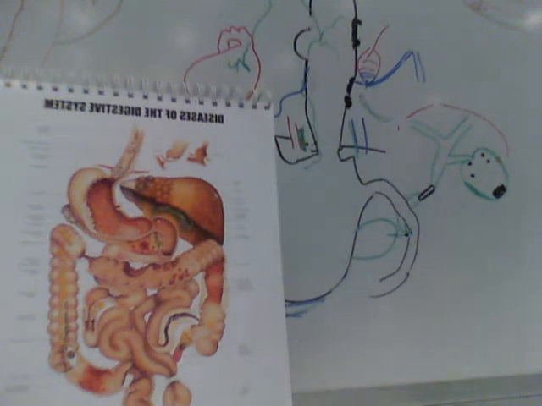The next thing we're going to talk about now is the actual cholecystitis. Okay, cholecystitis is inflammation of the gallbladder. It is usually caused by gallstones themselves, but sometimes is not necessarily caused by gallstones. And the way you diagnose this is with ultrasound.